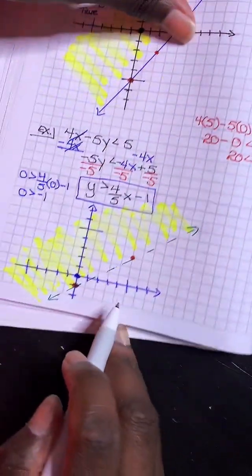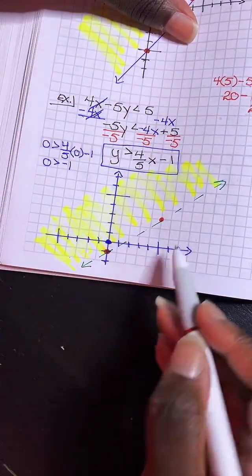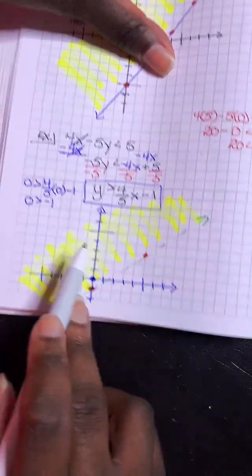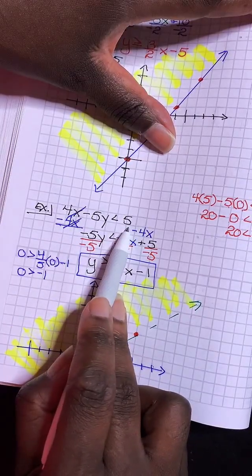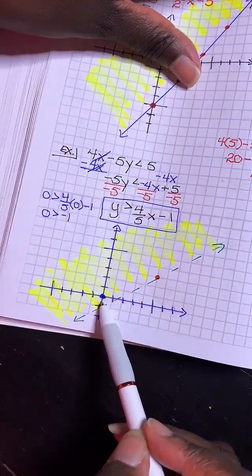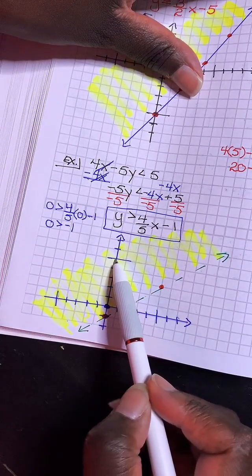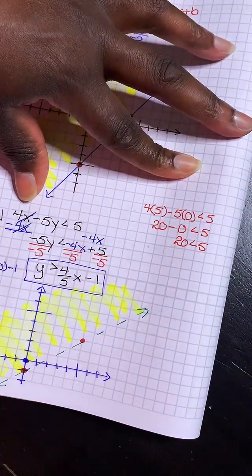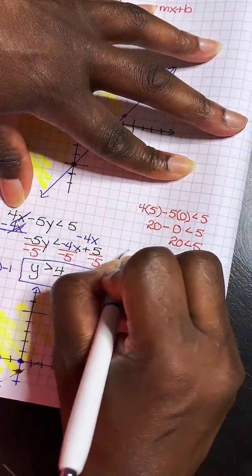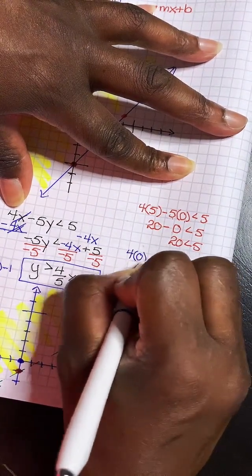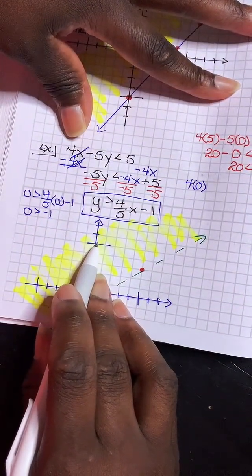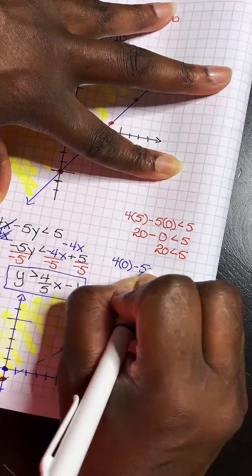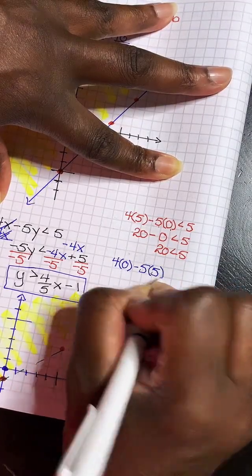So we're saying, if I didn't flip that sign, we would have shaded this side. But this point doesn't satisfy the original equation, so let me pick a point that does. Let's say 0, 5. So I'm going back to my original. I would have 4 times 0, because this is the side that we shade, minus 5 times 5, because the y value I'm looking at is 5.